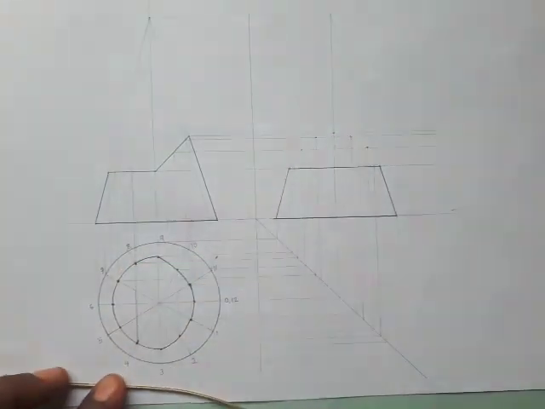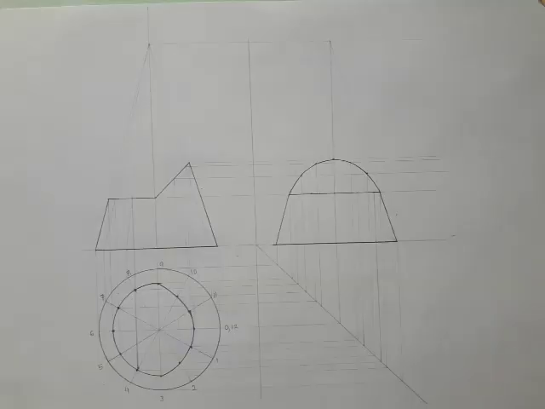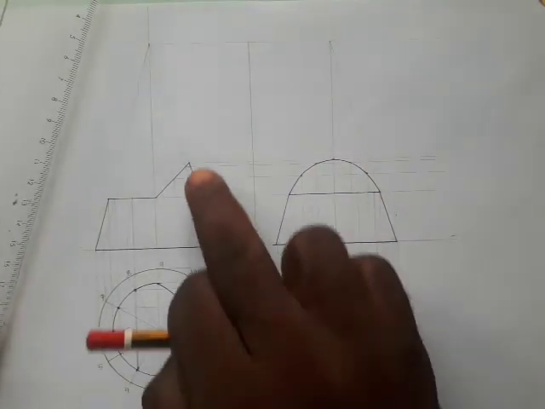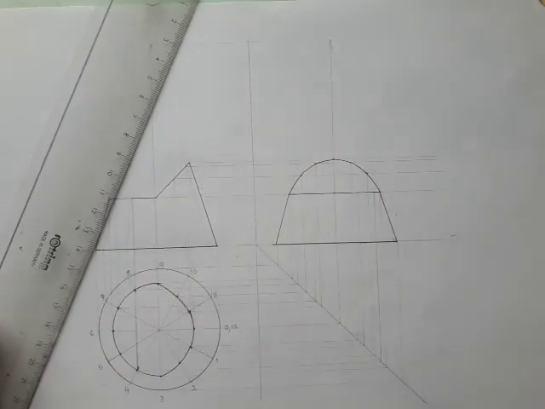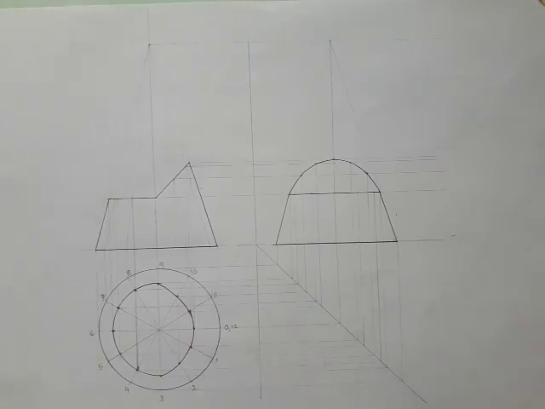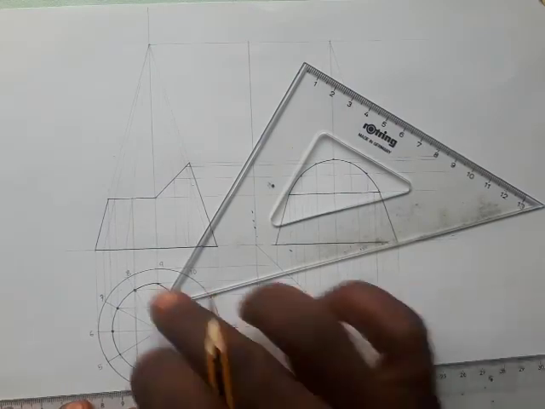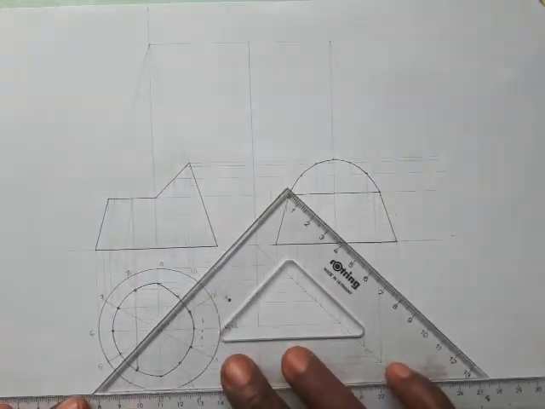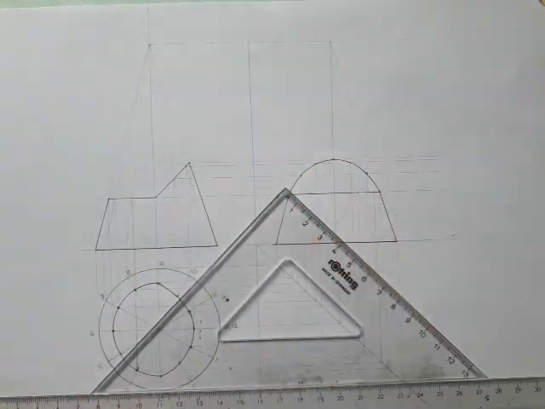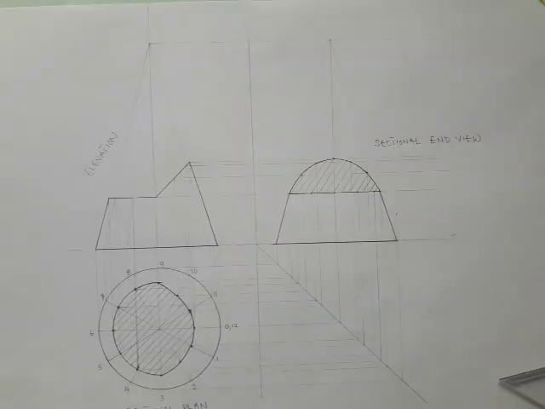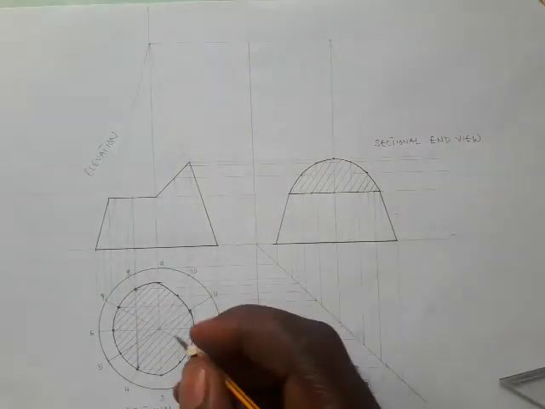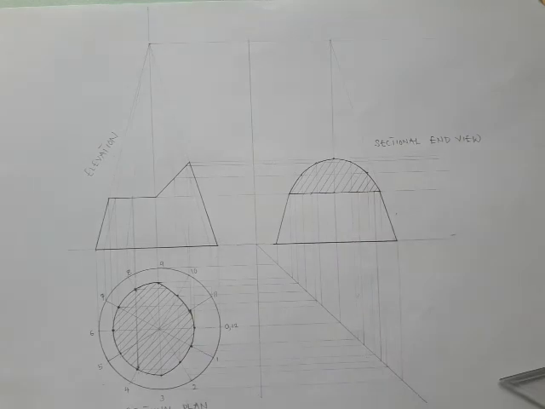All right, so I'll do that real quick. Okay, so that's it. So remember, whenever a surface is sectioned, you always hatch. So you use your 45-degree set square to hatch this surface and this surface. Okay, so you hatch the surfaces, and that's it.